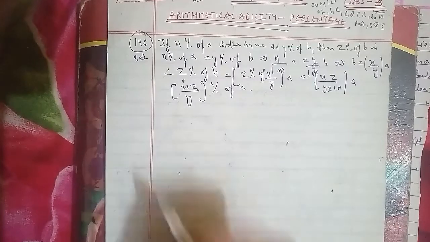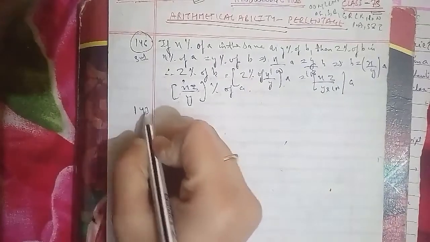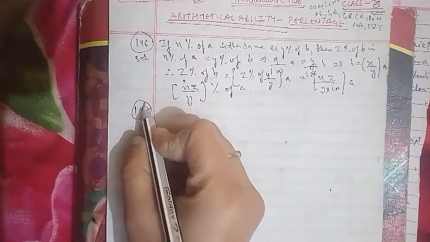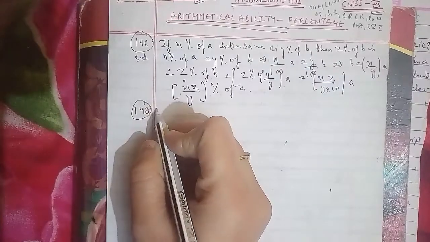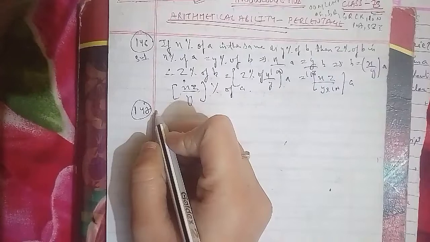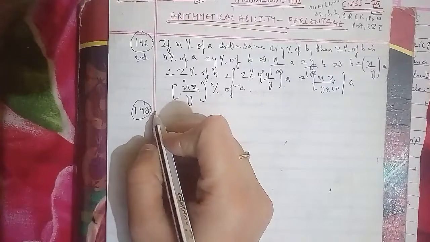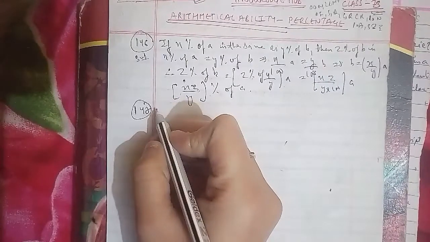We'll go ahead with the next, the 147th question of the session. The question is: if A equals x% of y and B equals y% of x, then which of the following is true?